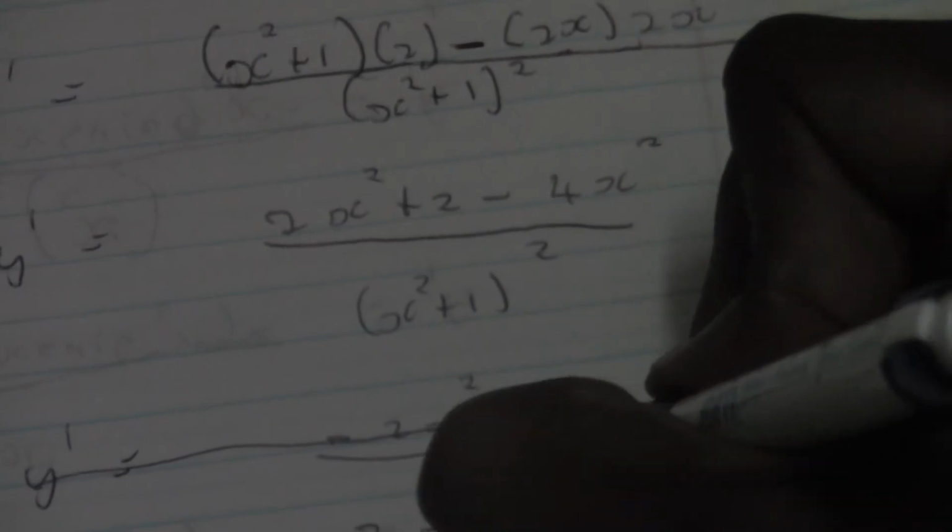I want to make it look like the book answer, right? So I will call it 2 minus 2x squared all over x squared plus 1 all squared. As the book has it, I'm sorry for this handwriting, it is 1 minus x squared all over x squared plus 1 all squared. All right, good.